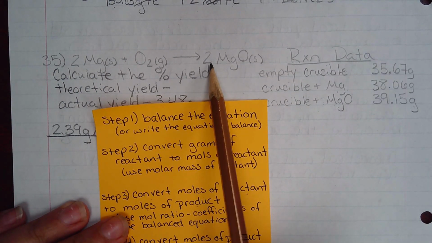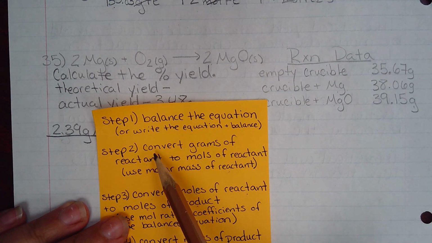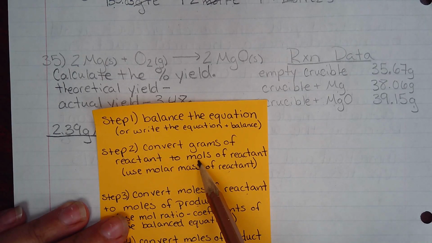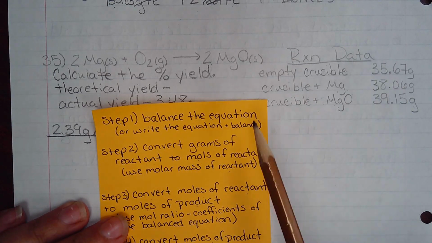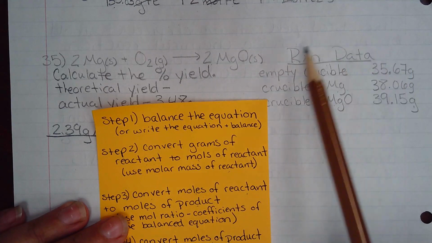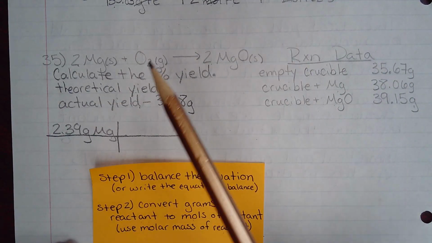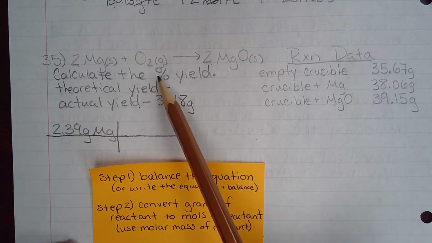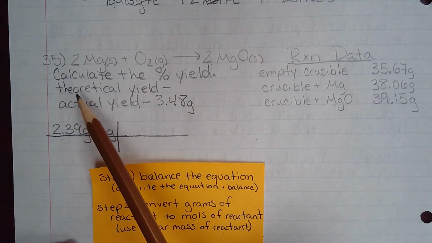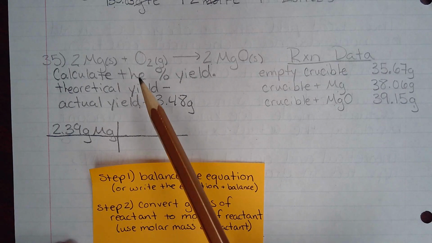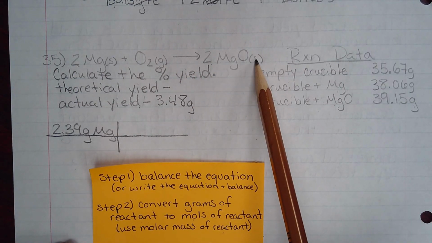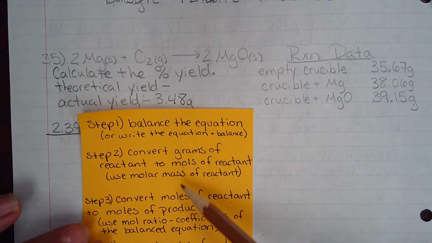So this equation is already balanced. We'll move on to step 2. Convert grams of reactant to moles of reactant. If you didn't know to use this data to find your grams of magnesium, we know that this is a percent yield problem, which means we need the theoretical yield. This is all stoichiometry, which means you have to follow these 4 steps.